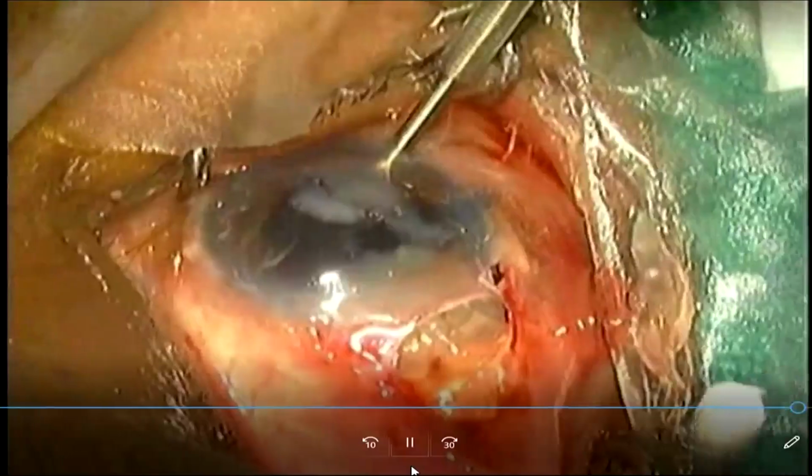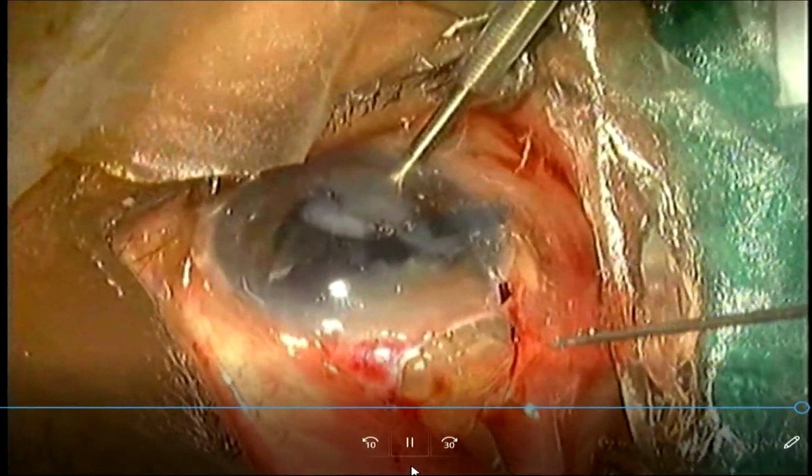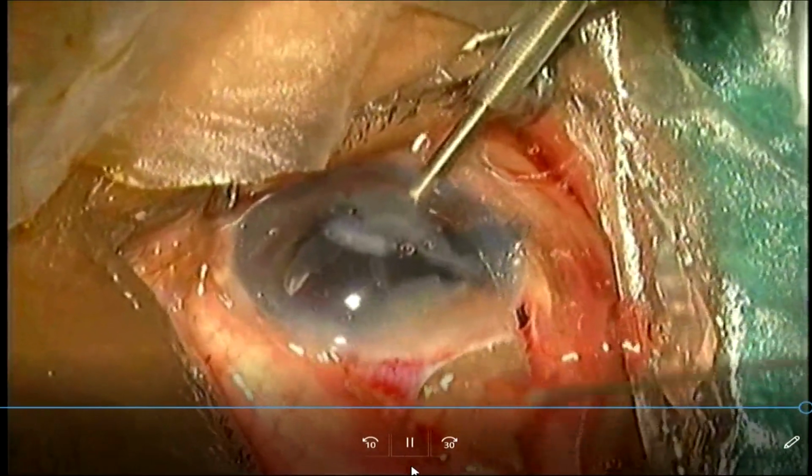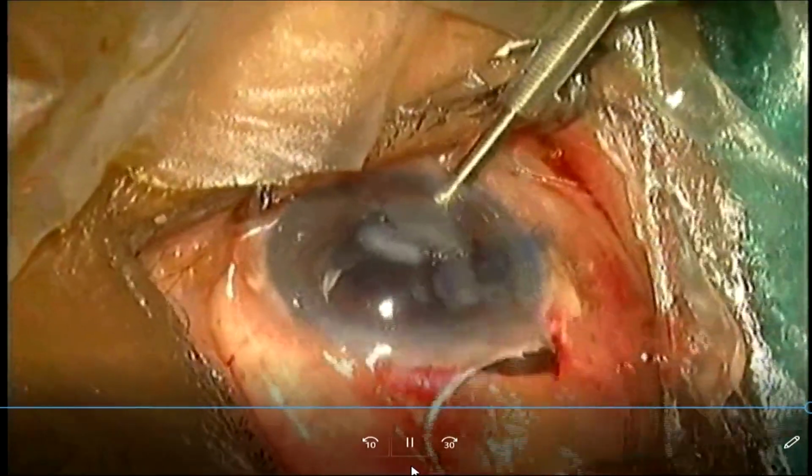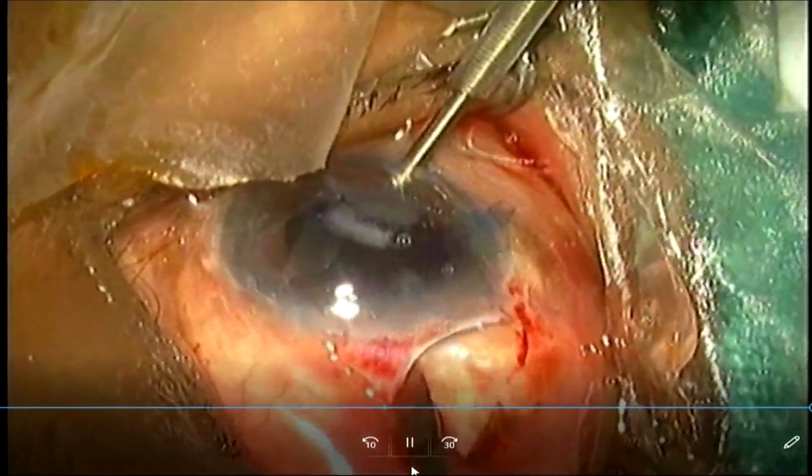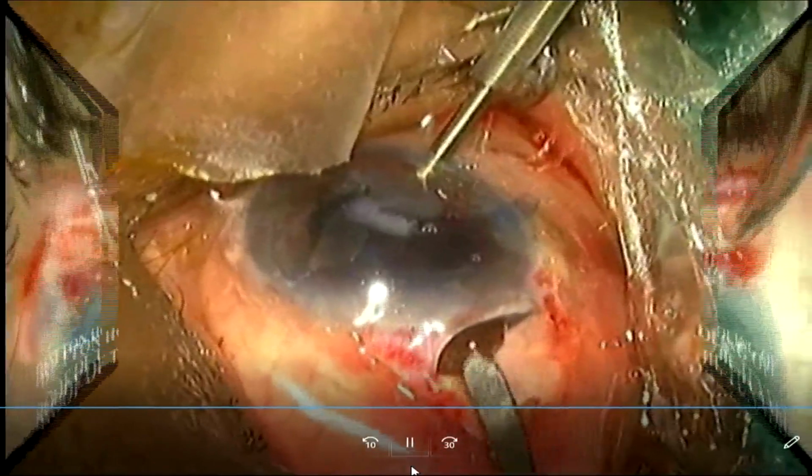See what is happening now. So you just push back the nucleus, put in viscoelastic, re-engage your nucleus and then take it out. Otherwise you will end up with a superior iridodialysis if you keep on doing this.